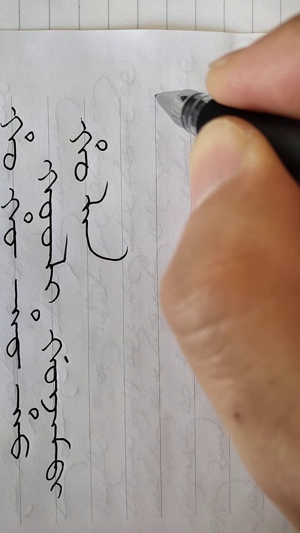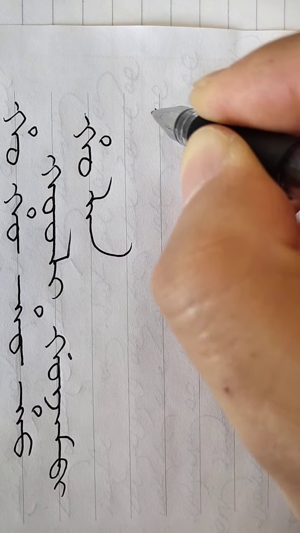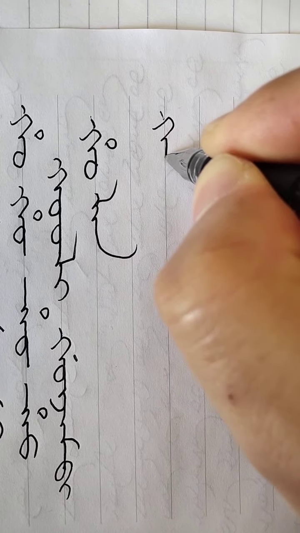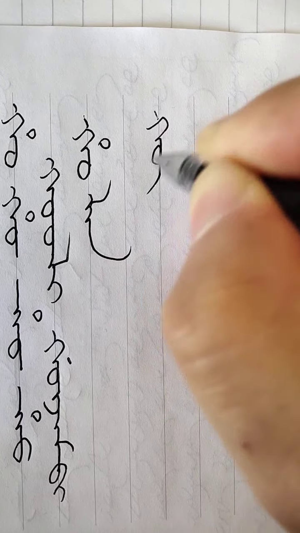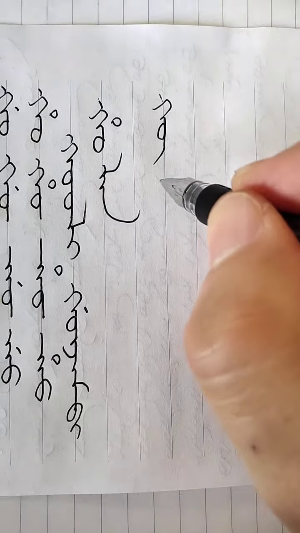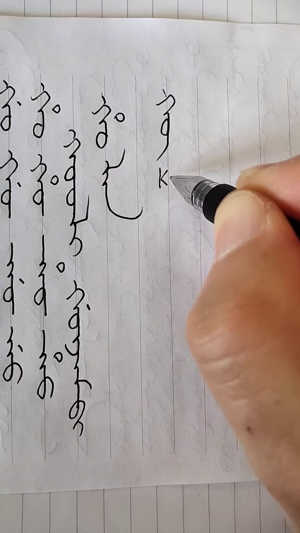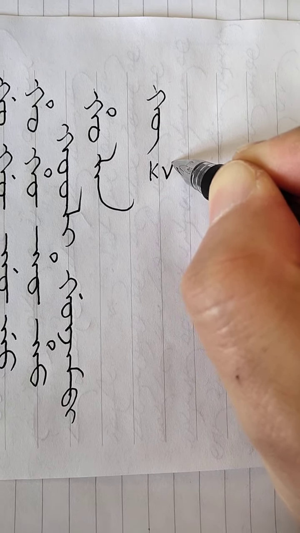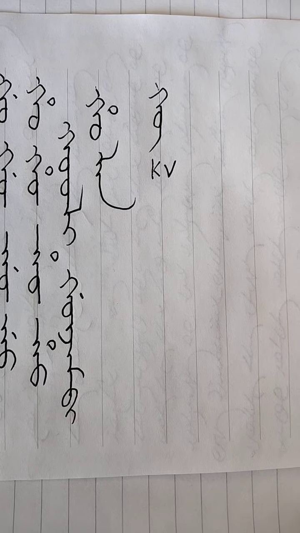All right, let's work on qua. So you just follow my leads, right? Just following the straight line to the right. This is a qua, okay? We use K and V for transcribing.